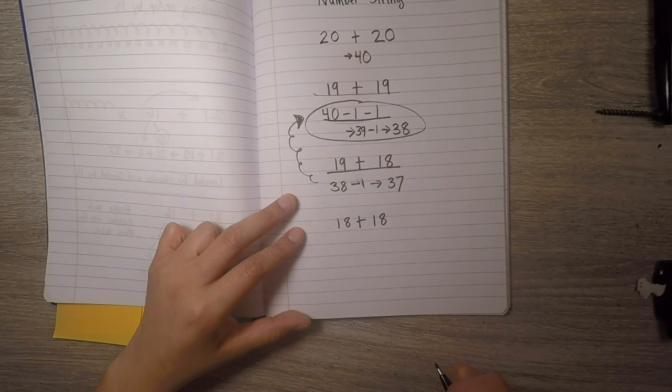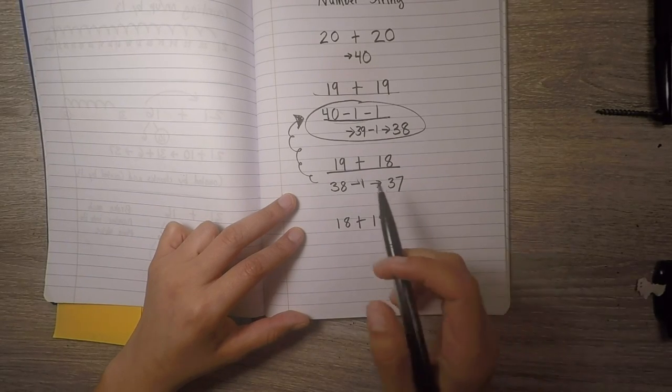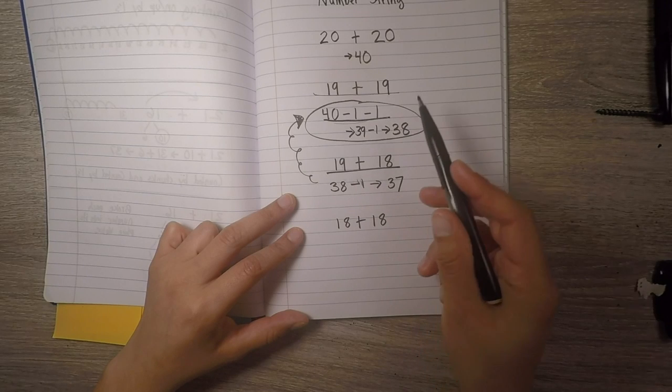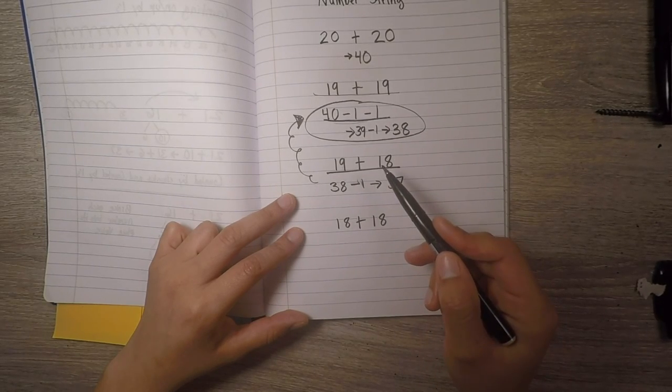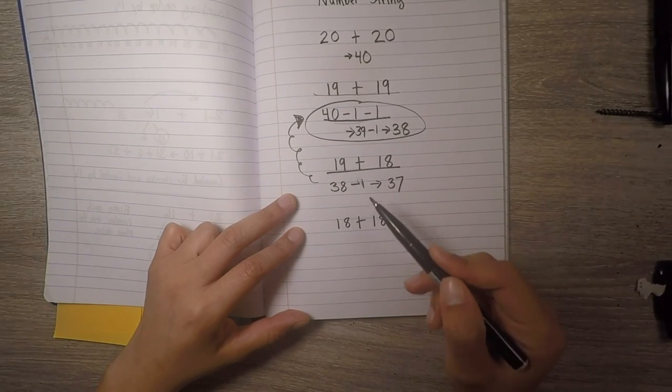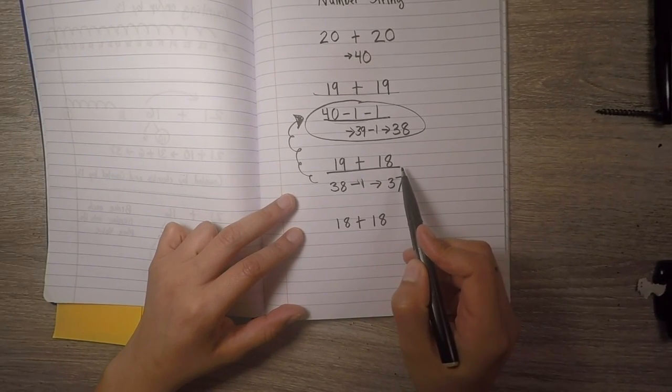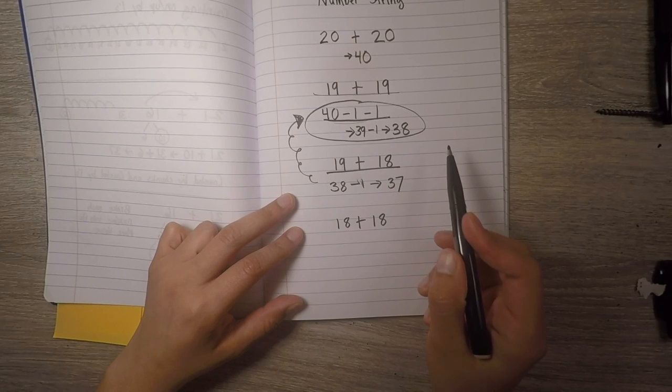I'm guessing that a lot of you are noticing a pattern: if one number stays the same from the previous one and only changes by 1, then you can probably just keep on subtracting that 1, because it doesn't matter where you take that 1 away from, especially since we're adding numbers.